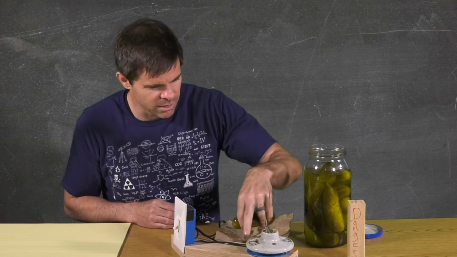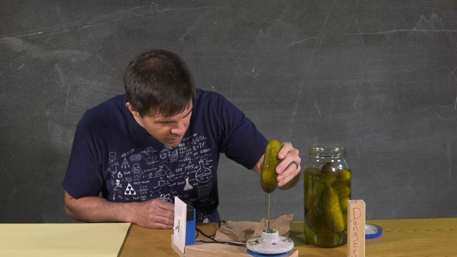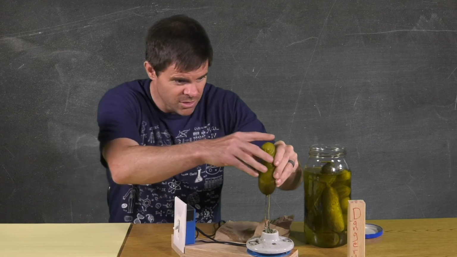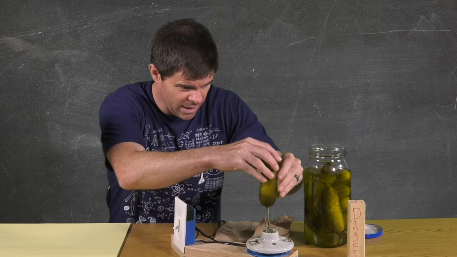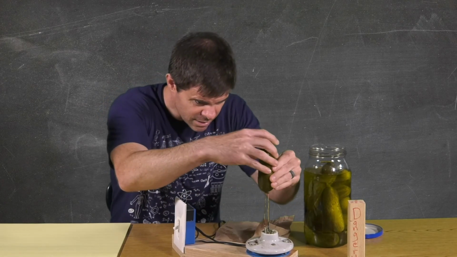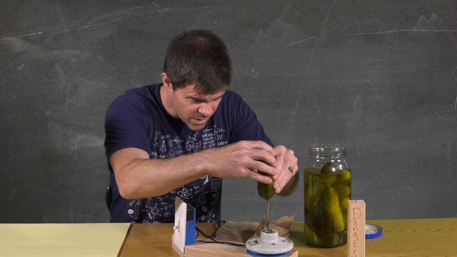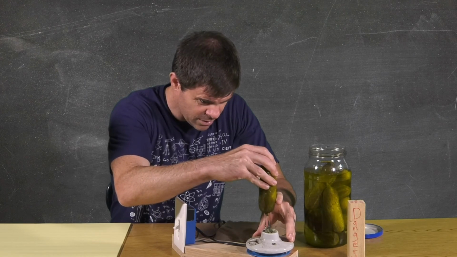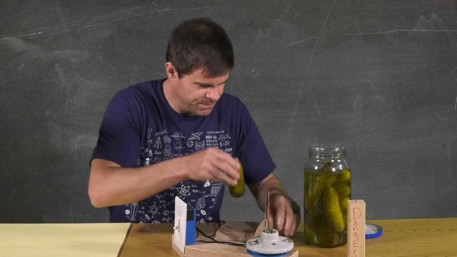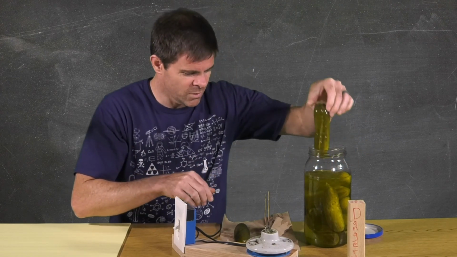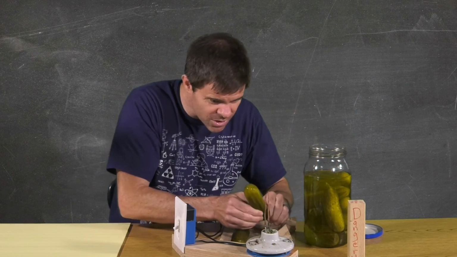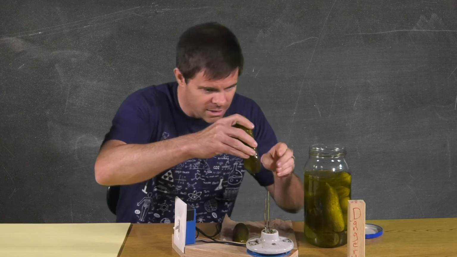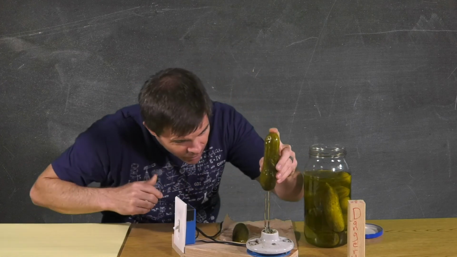Each of these electricity rods, one is the common and one is the power, and so it's going to want to go from one end to the other and conduct electricity through the pickle if it can. Okay, pickle's not acting very nice. Gotta grab another pickle. You want to make sure these inside the pickle aren't touching, and that they're ready to go.